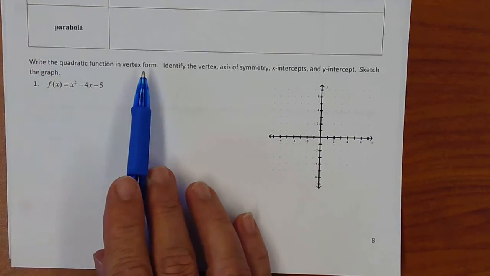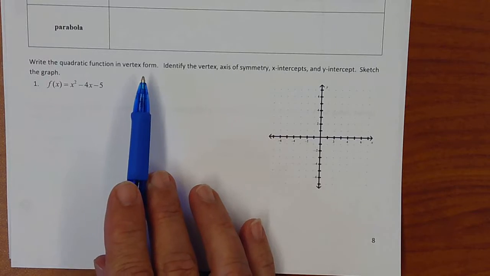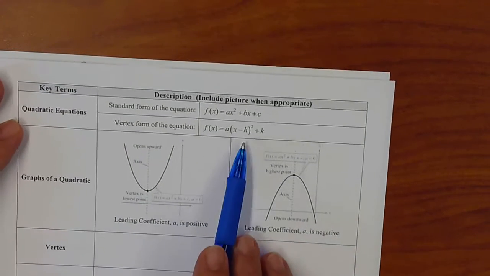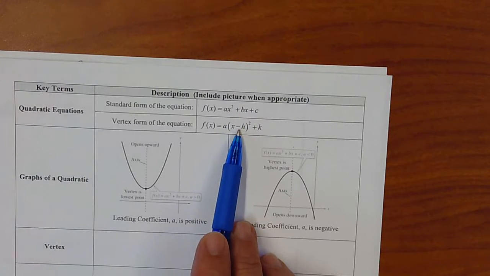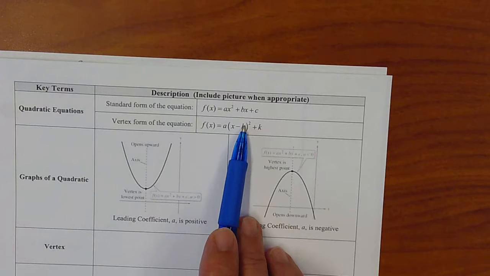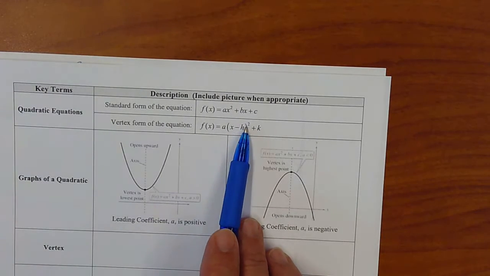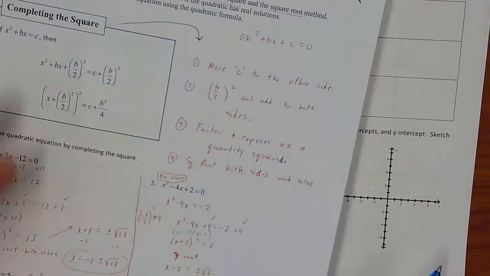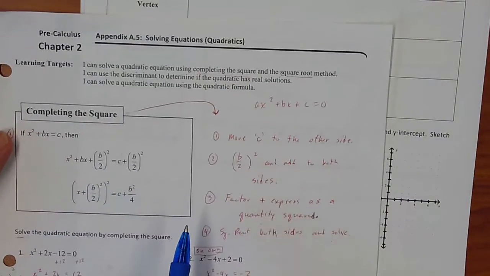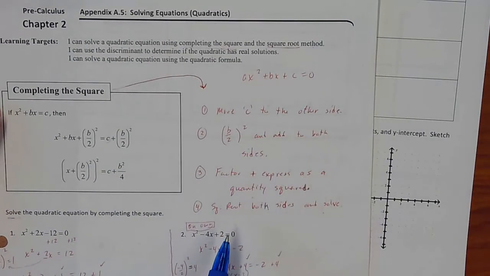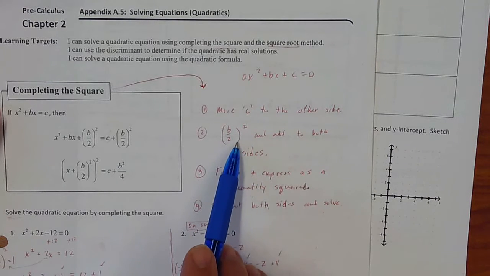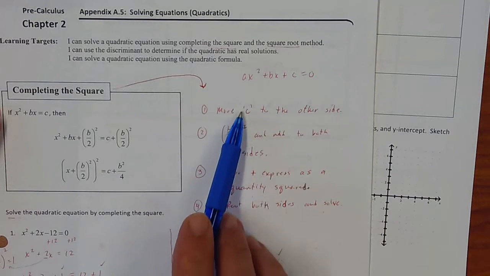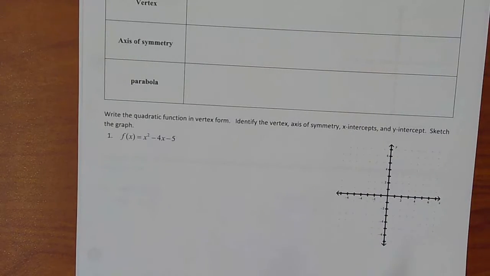Write the quad function in vertex form. To put it in vertex form means we need to go from standard form to vertex form. In order to go from here to here, we're going to complete the square. On Appendix A5, on those notes, I had you write down the success criteria for completing the square. So we're going to go right through these again. We're going to have to move C to the other side. Then we take half of B and square it. Usually once you get through steps 1 and 2, everything moves pretty smoothly from there.